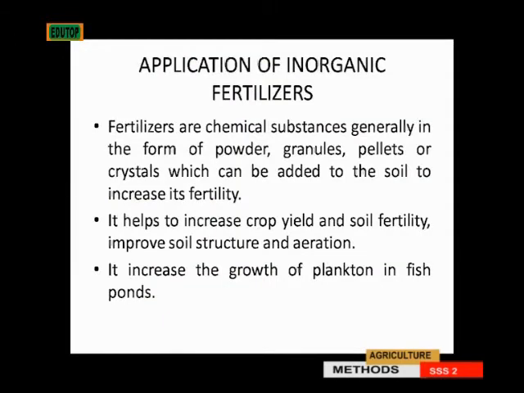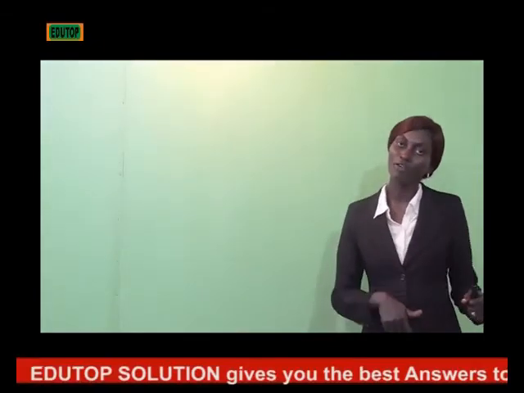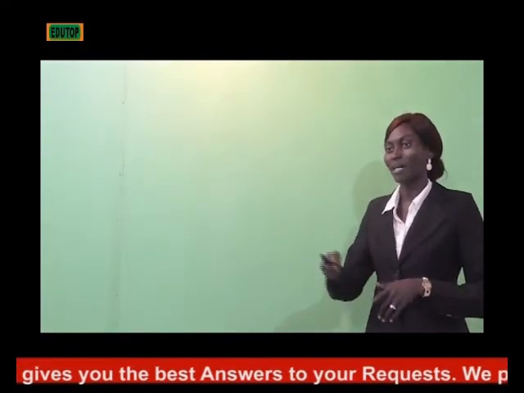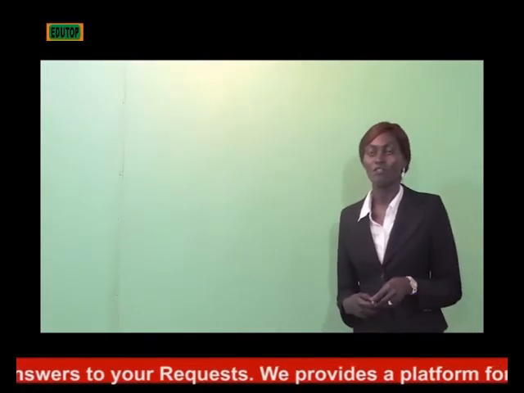It also helps soil structure and aeration. Then application of inorganic fertilizer also increases the growth of plankton in fish ponds. When you are doing your fish pond aquaculture, that will be treated in SS2 agric. Before you stock your fish, so that there will be food available for your fish to eat, you have to add fertilizer so that there will be plants that will grow. That is the plankton. So when you add fertilizer, plankton will be available for your fishes to feed on.